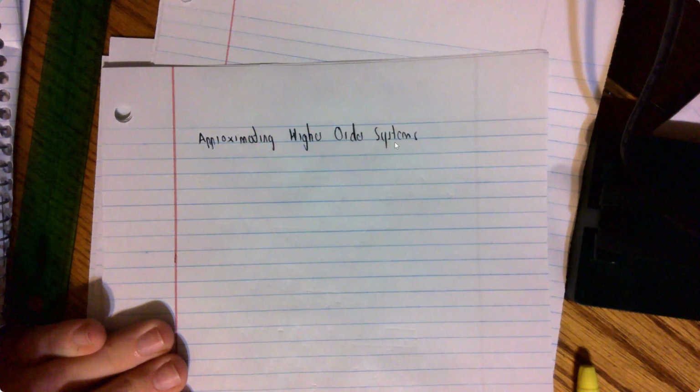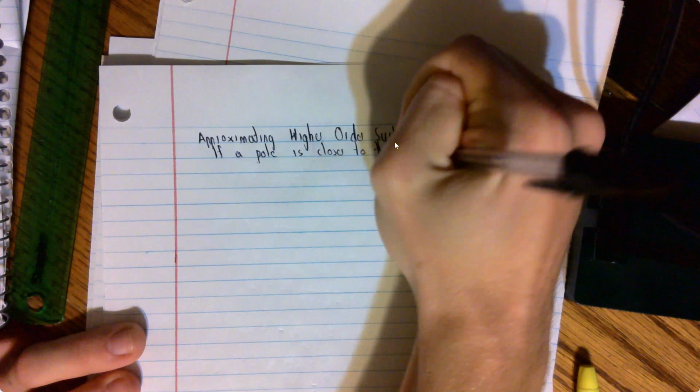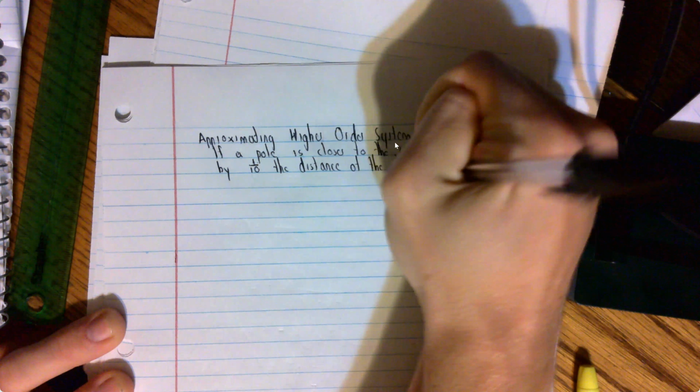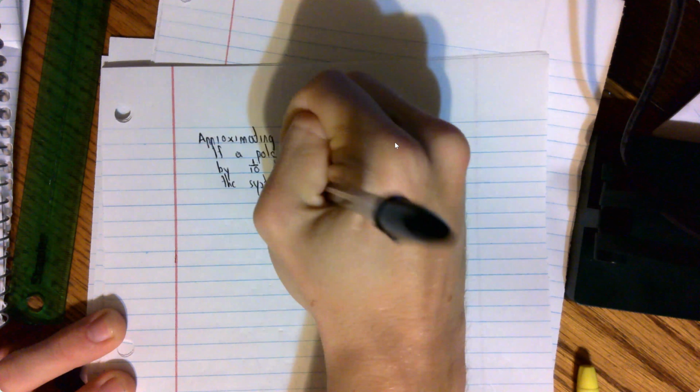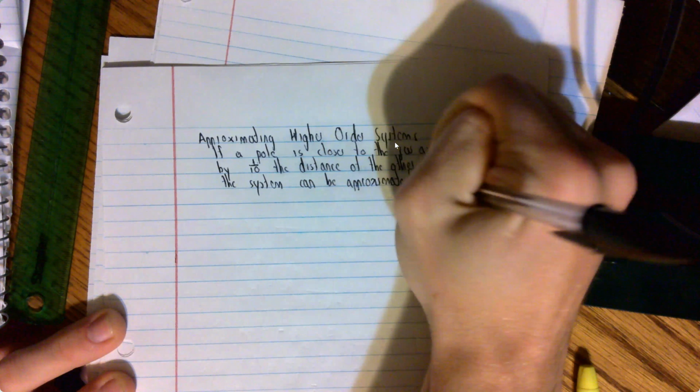So basically, if a pole is closer to the j omega axis by 1/10 the distance of the other pole, the system can be approximated by the pole closest to the j omega axis.